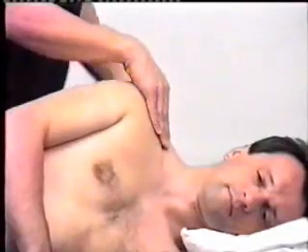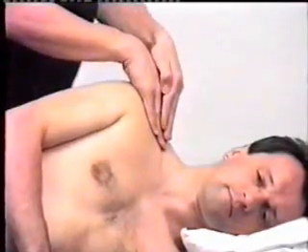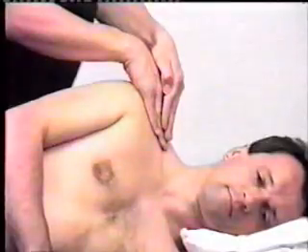Grips. Both hands are in a lumbrical position and are placed on top of the acromion and distal part of the clavicle.